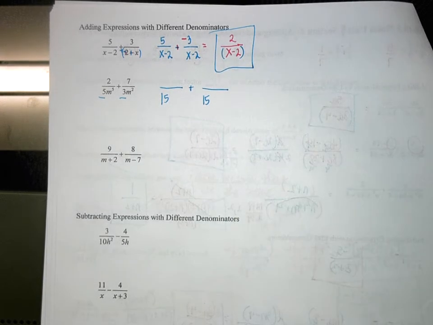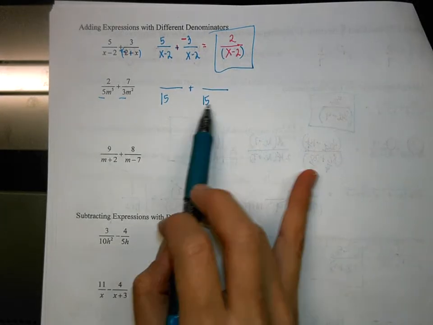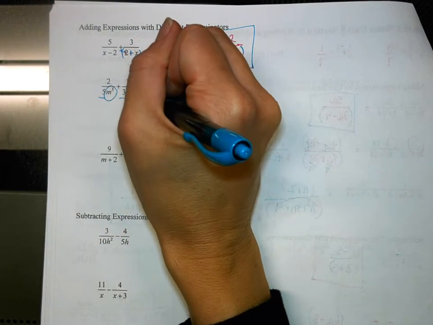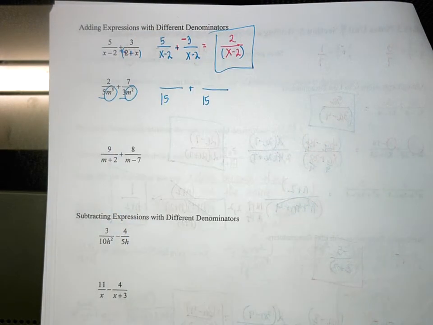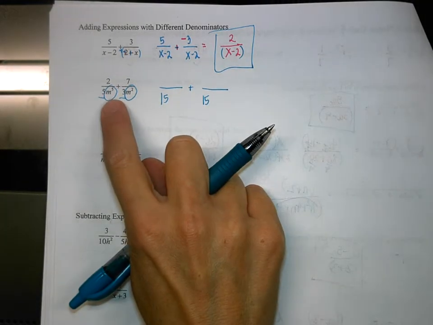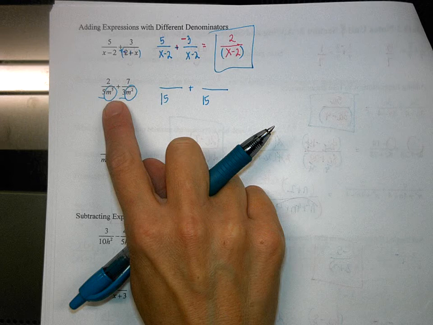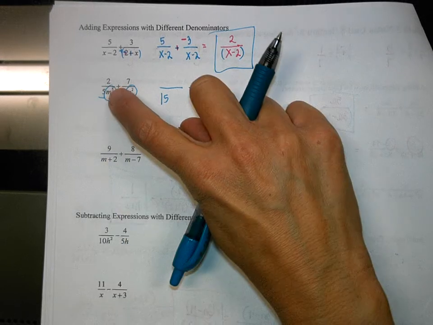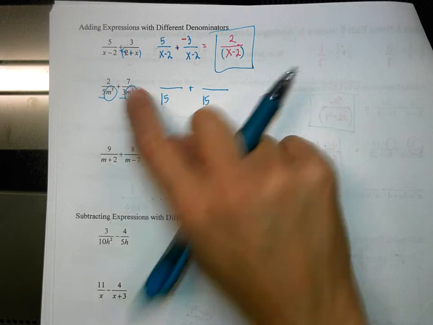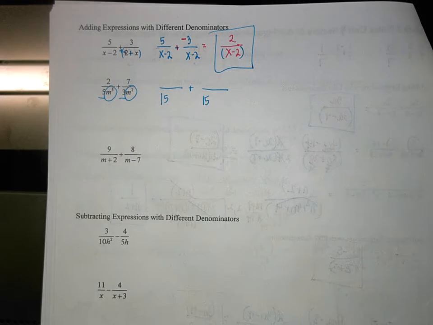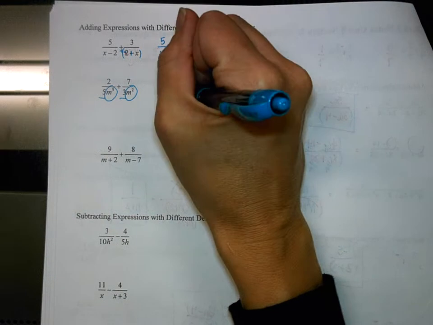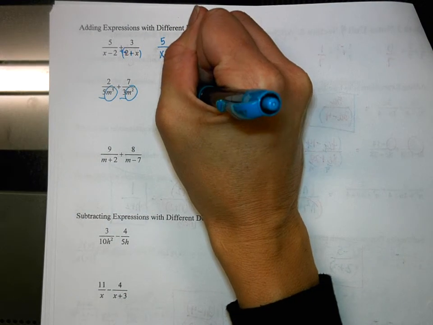Okay. So these are 15s. Now we look at our m's. This is m to the 5th, and this is m to the 2nd. You need to have at least as much as your highest exponent. And so I can't make 5 smaller, but I can multiply and make this 2 into a 5. Does that make sense? And so that means that the denominator would end up needing to be m to the what power? To the 5th. Okay?